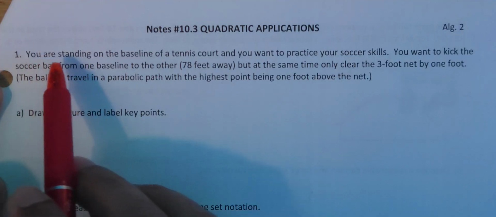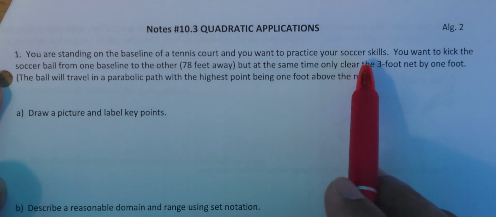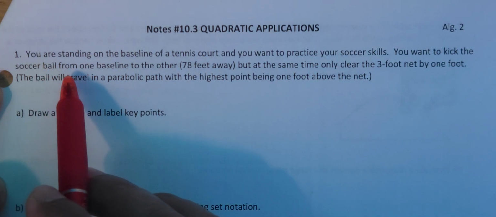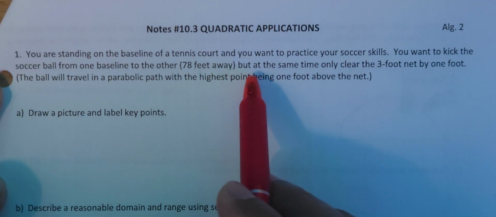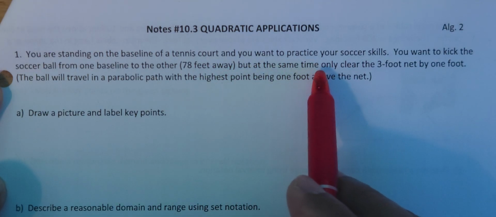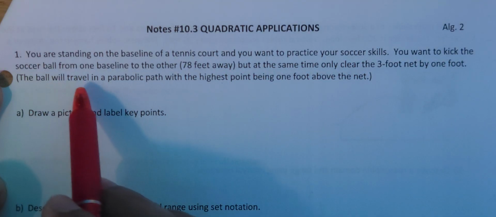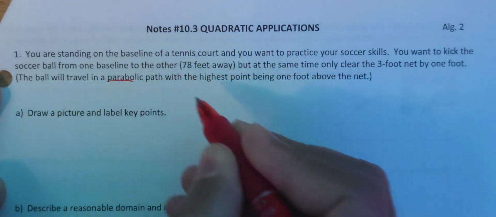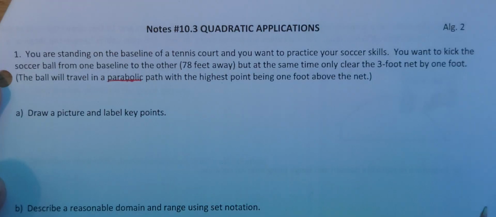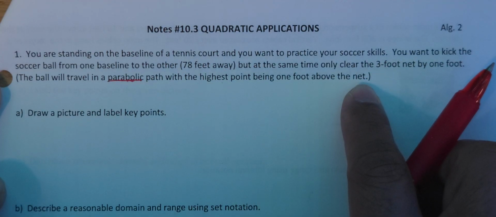So it says you're standing on the baseline of a tennis court and you want to practice your soccer skills. You want to kick the soccer ball from one baseline to the other, which is 78 feet away. But at the same time, only clear the 3-foot net by 1 foot. The ball will travel in a parabolic path. So this gives you a hint. Okay, it's a parabolic path. So it's going to behave like a parabola, which is the graph of a quadratic function, with the highest point being 1 foot above the net.